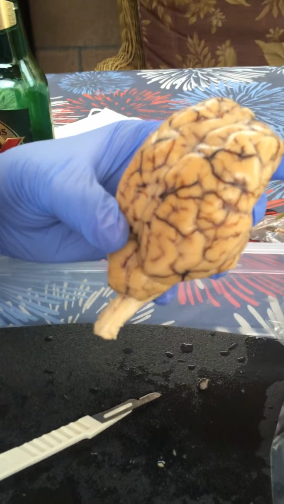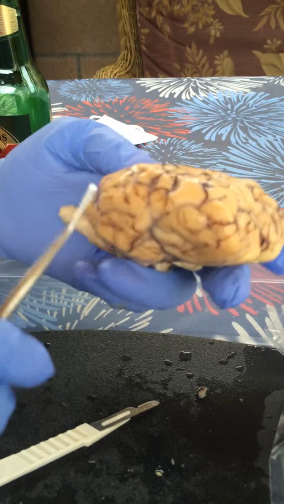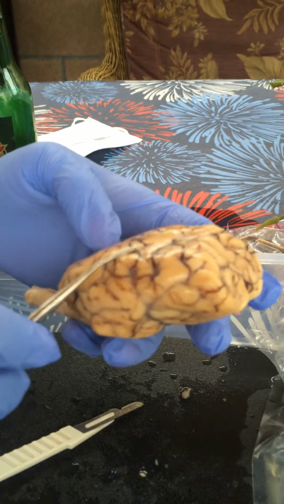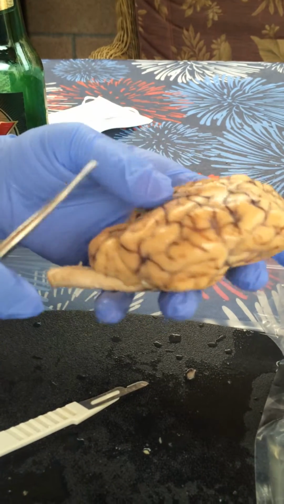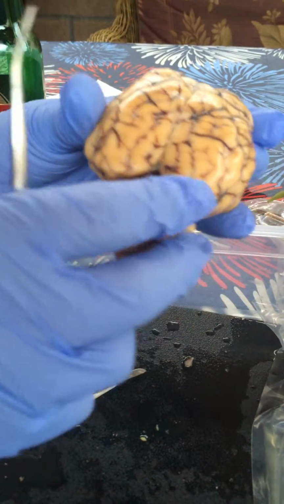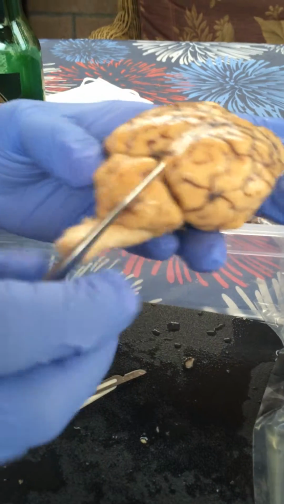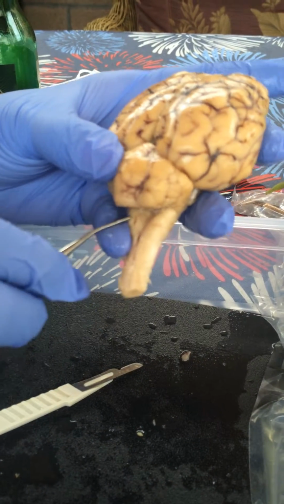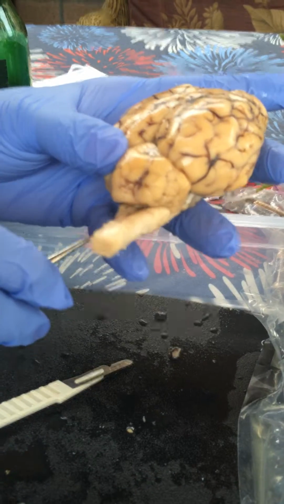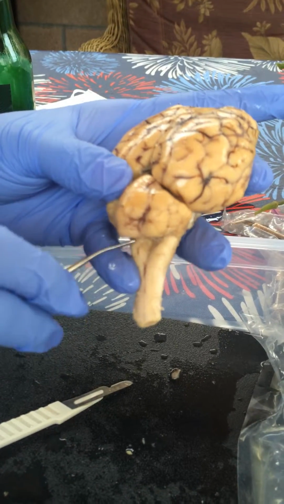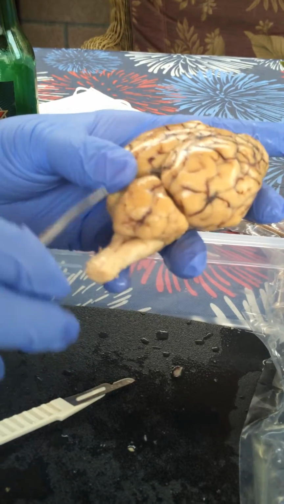Okay, next we have the lateral sulcus, which is here, which divides the parietal from the temporal lobes. Then we have the cerebellum, which is here, and by the cerebellum we have the pons and the medulla oblongata. So the pons would be the first bump and the medulla oblongata would be the second.